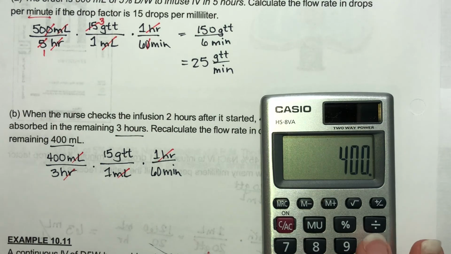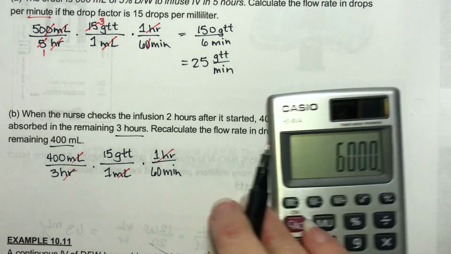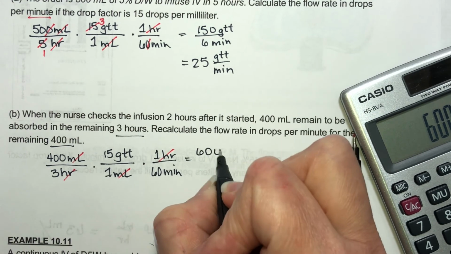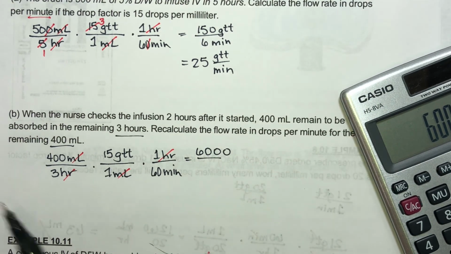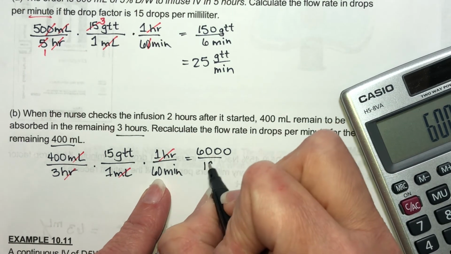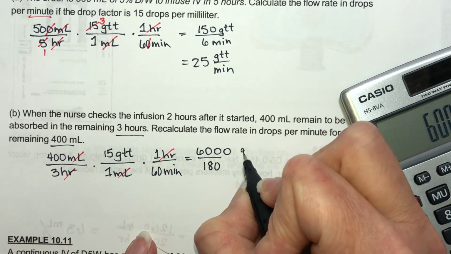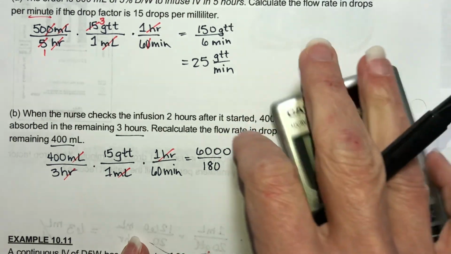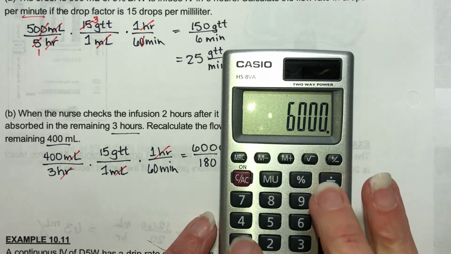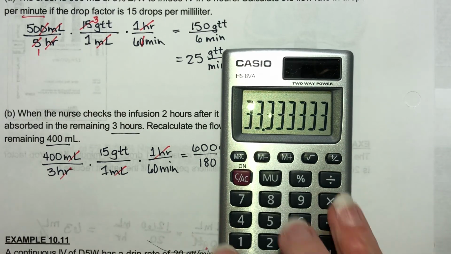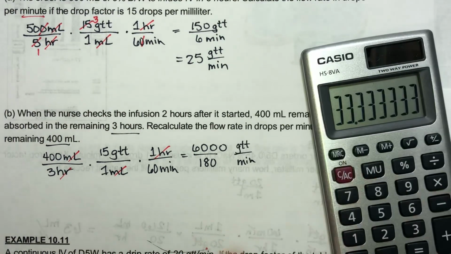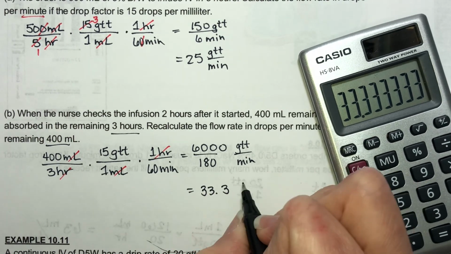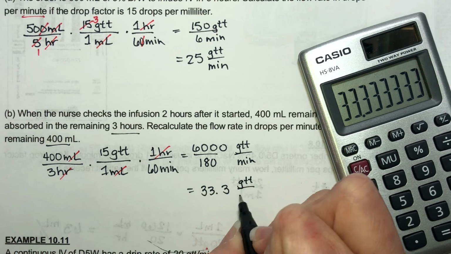Do 400 times 15, and you get 6,000. And that will be over 3 times 60, which is 180. And this is in drops per minute. So do 6,000 divided by 180. And you get 33.3 drops per minute.